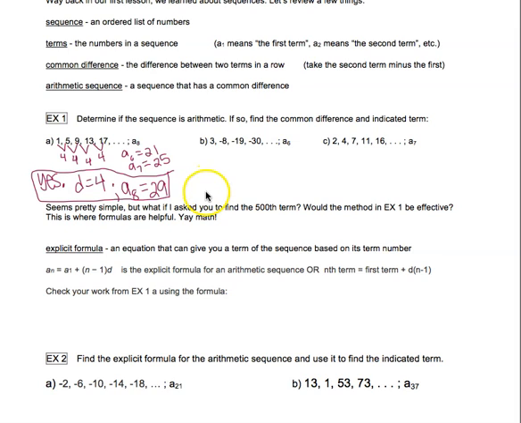All right, so looking here, I want you to go ahead and determine if the sequence is arithmetic by looking for a common difference. So go ahead, do the same thing that I did for the previous example, and I want you to say whether or not this is arithmetic, and if it is, I want you to find and list the common difference.